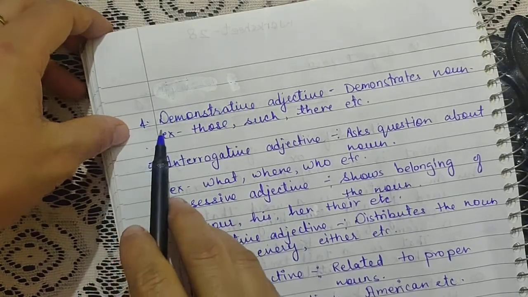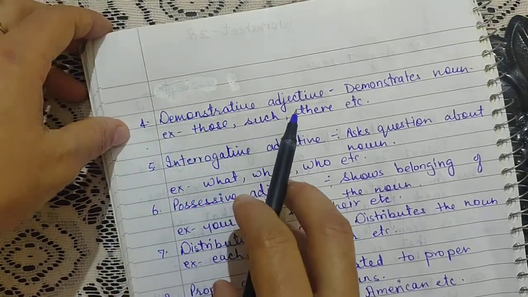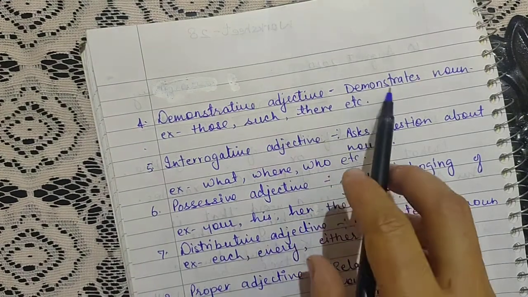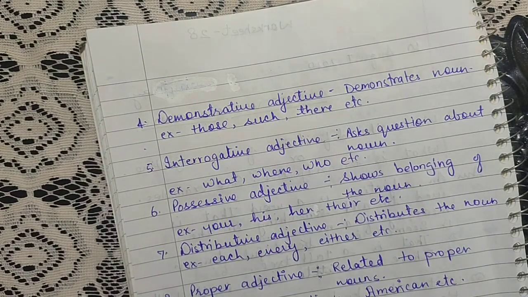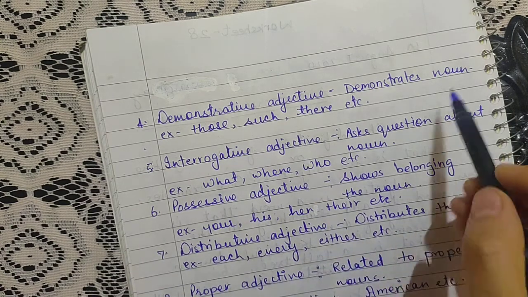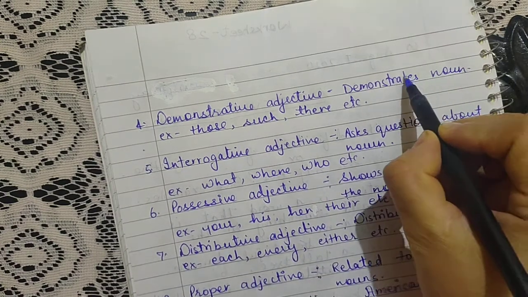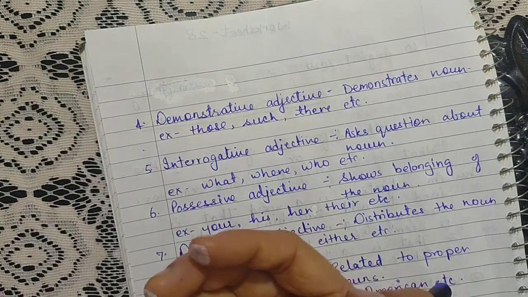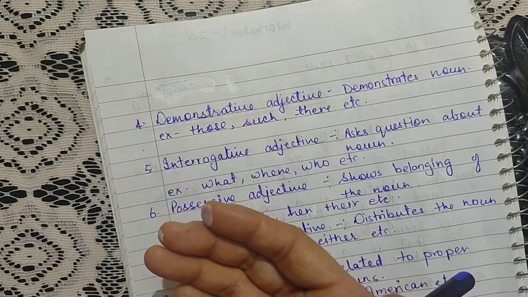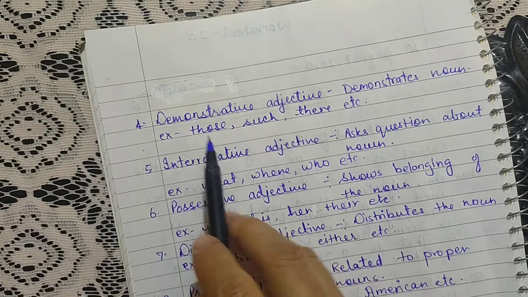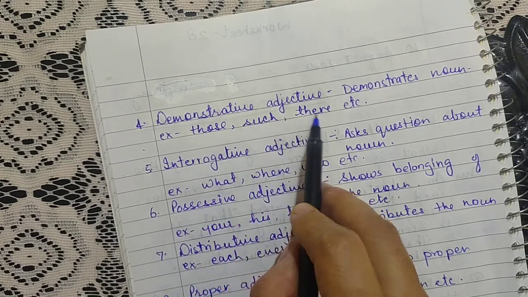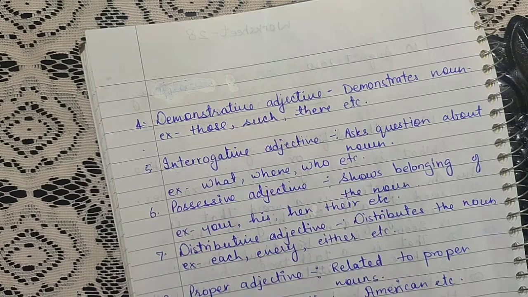Next, the fourth one, is demonstrative adjectives. What do you mean by demonstrative adjective? Demonstrative adjectives demonstrate the noun. Demonstrate means shows. For example, those, such, there: it means it demonstrates the noun, it shows the noun, where the noun is.